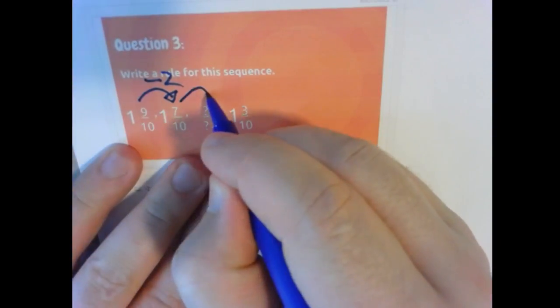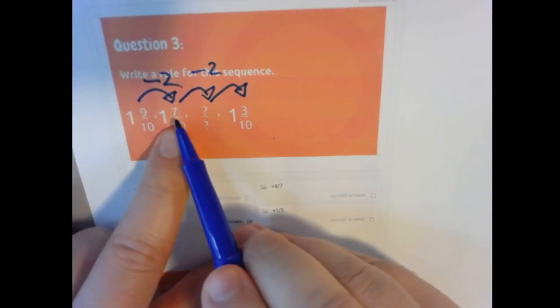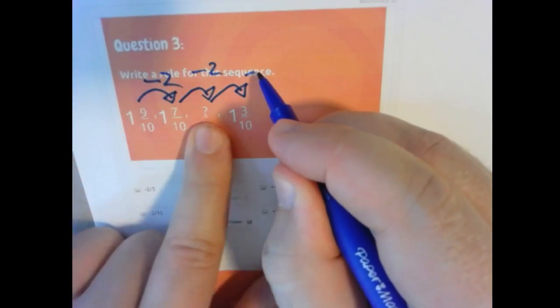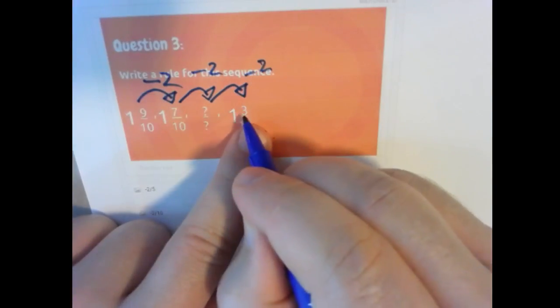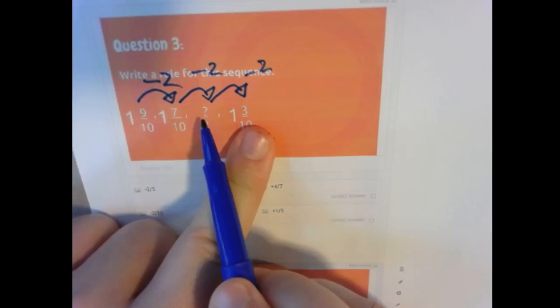Let's see if the pattern holds up. If we went here and we did minus 2 again, and here minus 2 again, does it make sense? 7 minus 2 would be 5, minus 2 again, once more would give 3, right? 9, 8, 7, 6, 5, 4, 3.